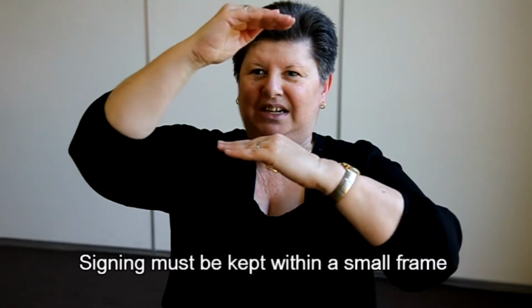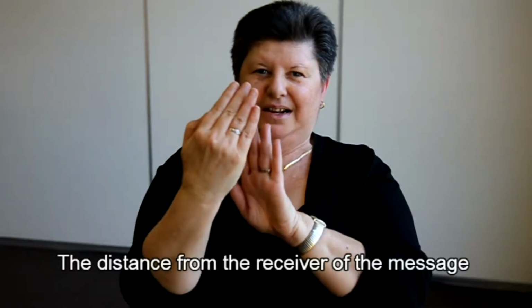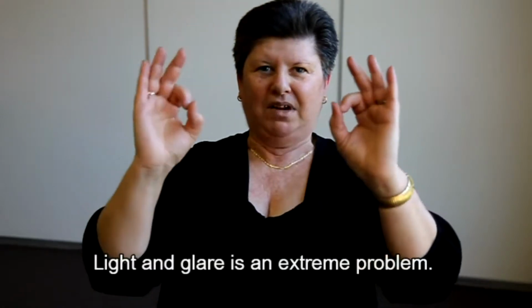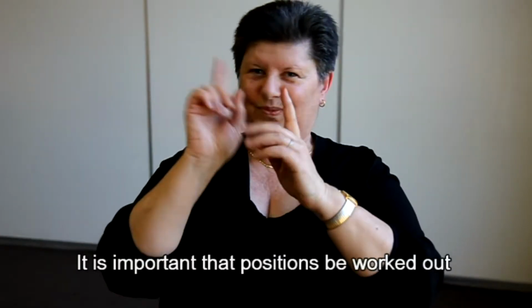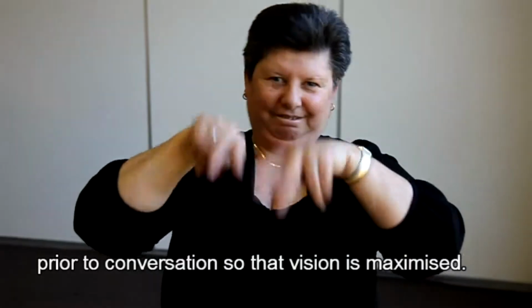Visual frame. Signing must be kept within a small frame so that the hands do not disappear from sight. The distance from the receiver of the message may need adjusting. Light and glare is an extreme problem. It is important that positions be worked out prior to conversation so that vision is maximized.